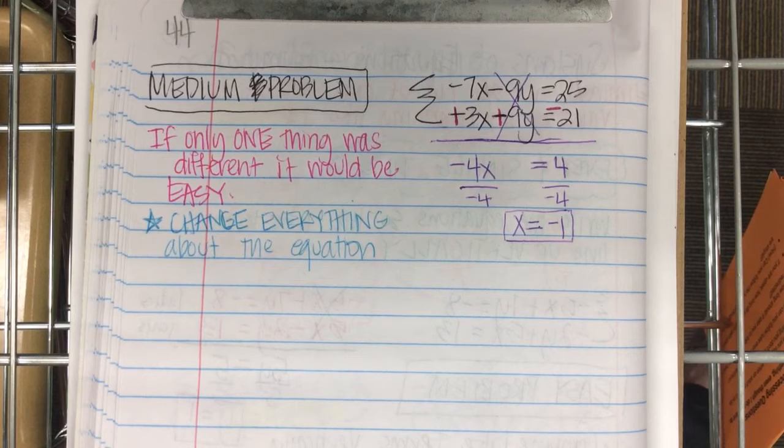Some people say, you know what, forget it. I'm just always going to substitute into the top equation. And that's fine. Because it does not matter which one you substitute into. They will both give you the same value.